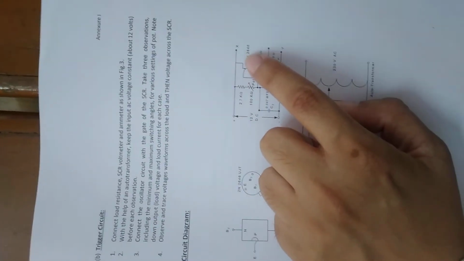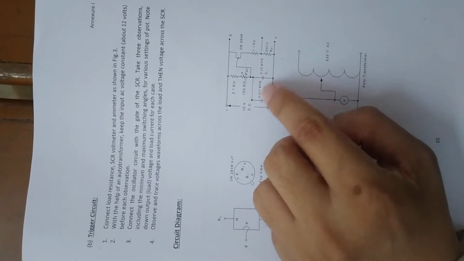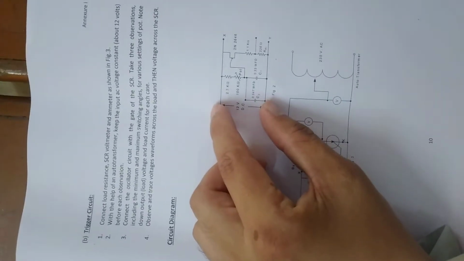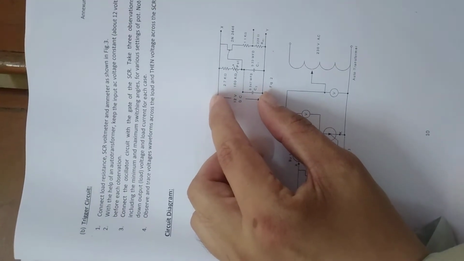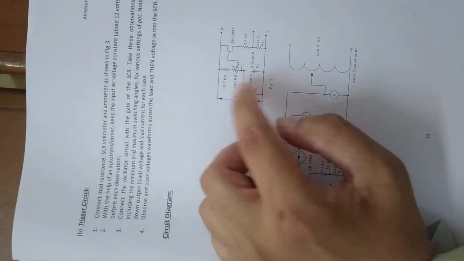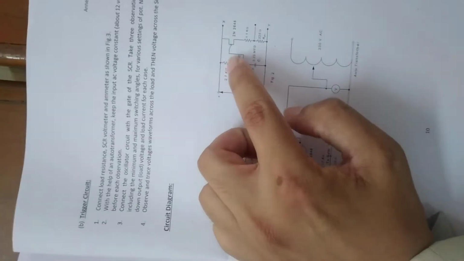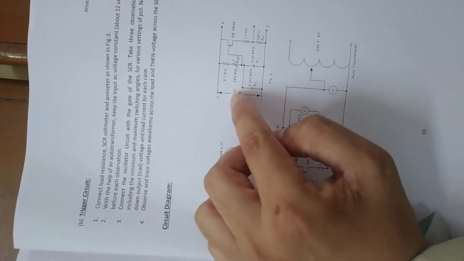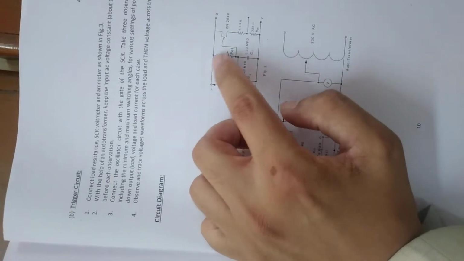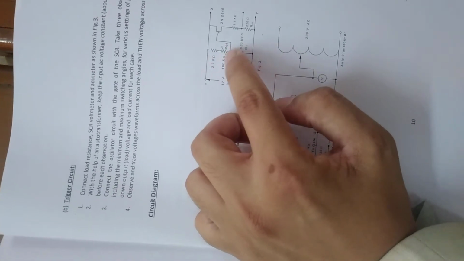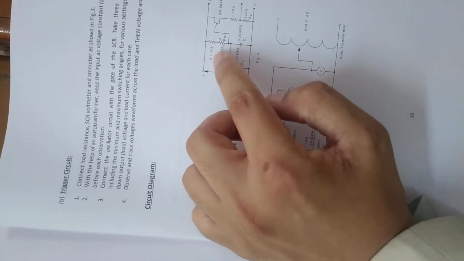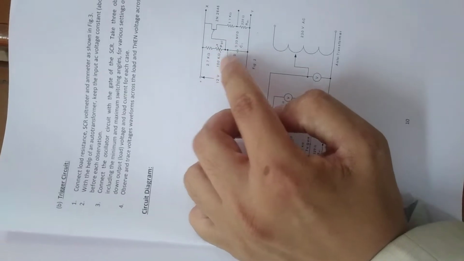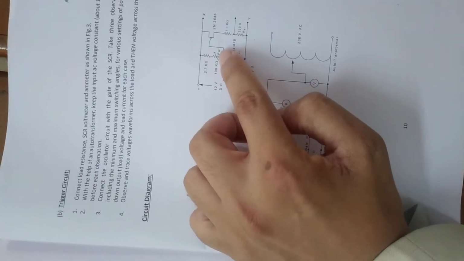This is the UJT. So 2 capacitors are there and a 12 volt DC supply is connected here, and this capacitor gets charged by way of these 2 resistors. One of them is a fixed resistor of 2.7 kilo ohm, the other one is a variable resistor.